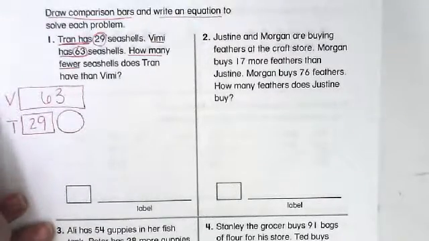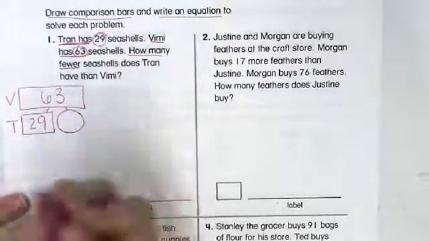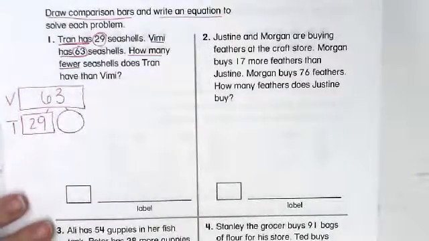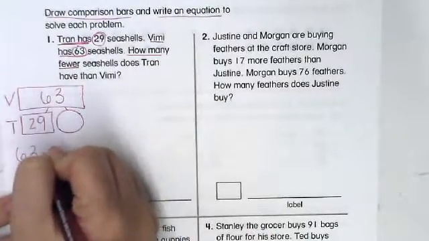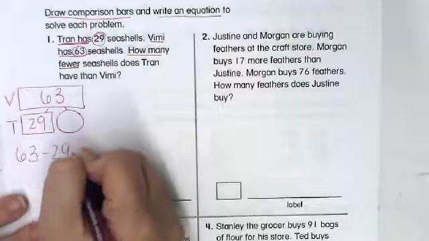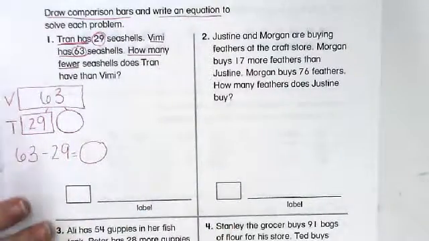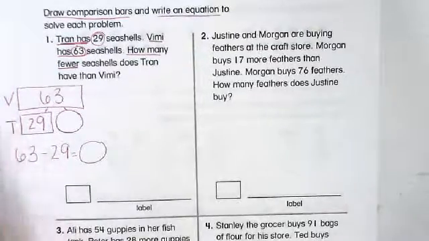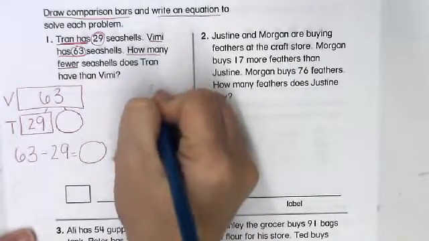Now to figure out how to solve, I'm going to think about this as my math mountain. I'm missing an addend, so how would I find it? I would subtract. I would do 63 minus 29 equals that missing number. Comparison bars, equation. Now I can do my work to find the answer.